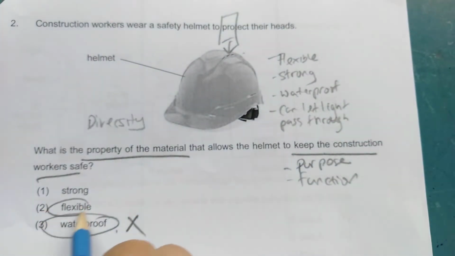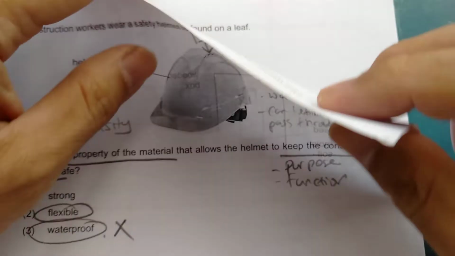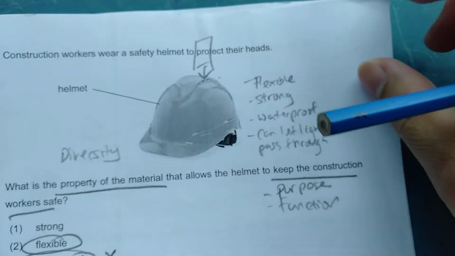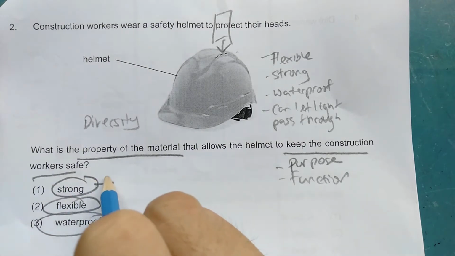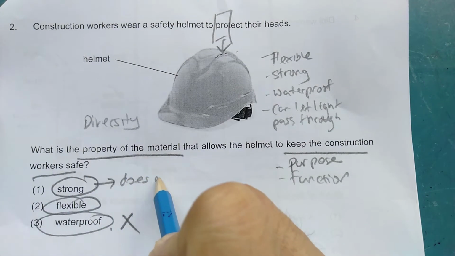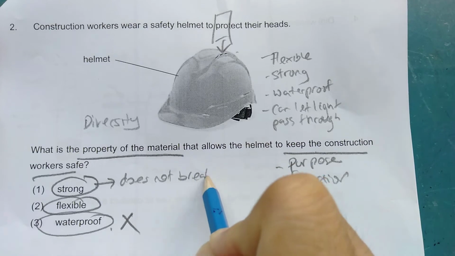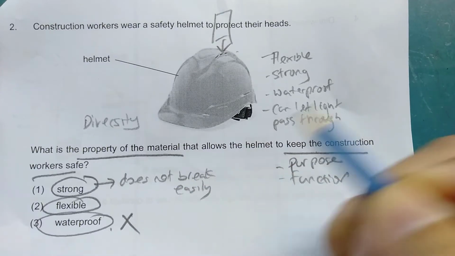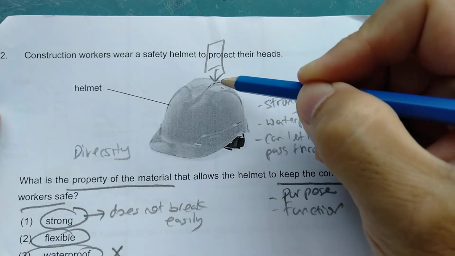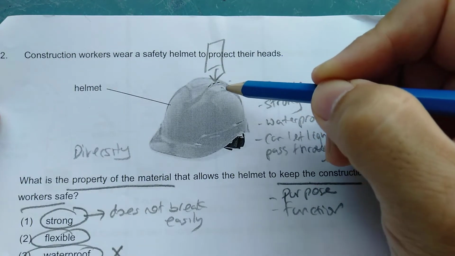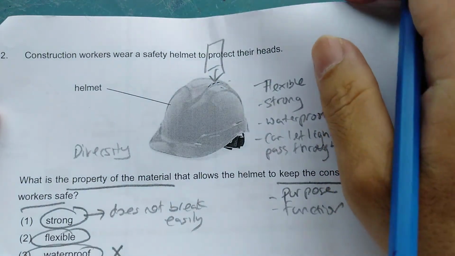I don't want it to be flexible, like this is flexible, right? Why would I want my helmet to be flexible? But I want it to be strong. Strong means does not break easily. That's the meaning of strong. So if something were to fall on the head and it hits it and it doesn't break easily, then it wouldn't hit the person's head.